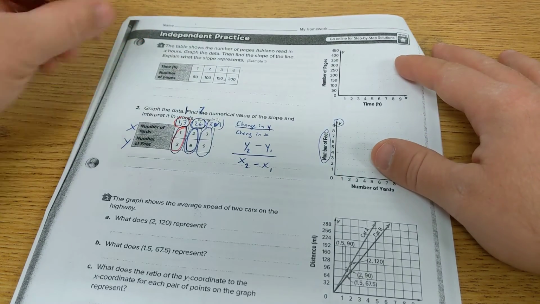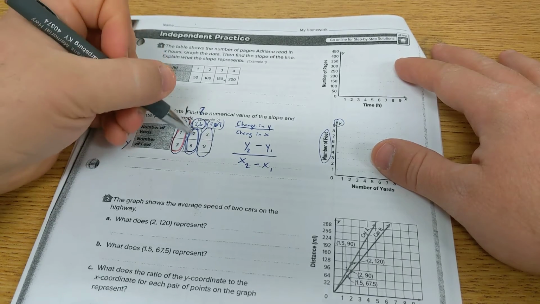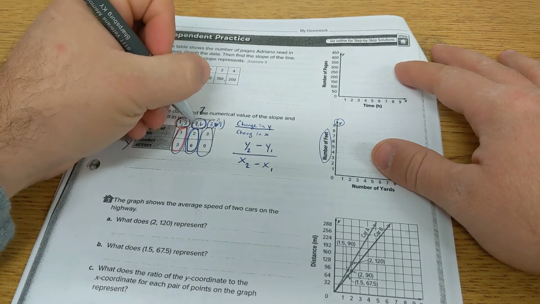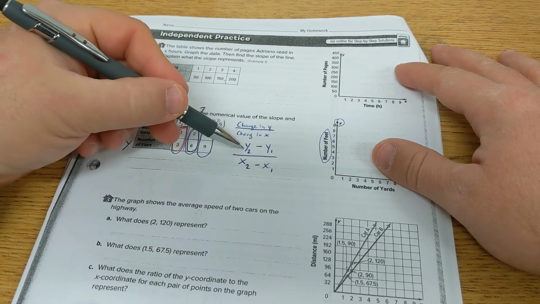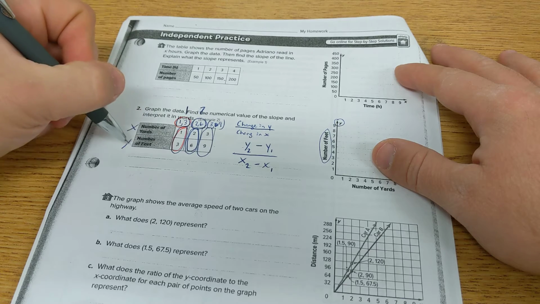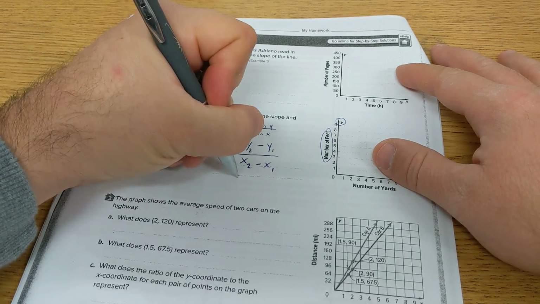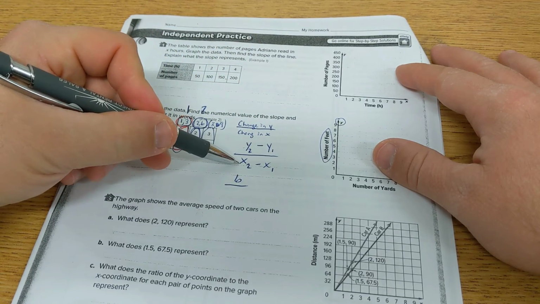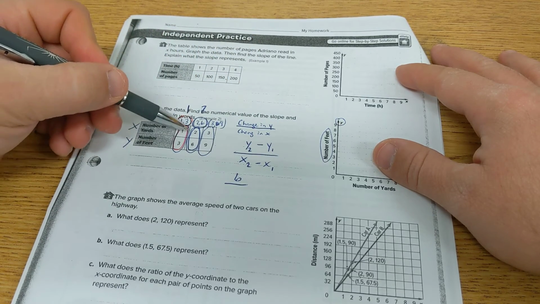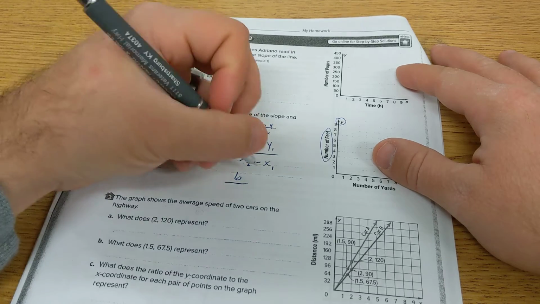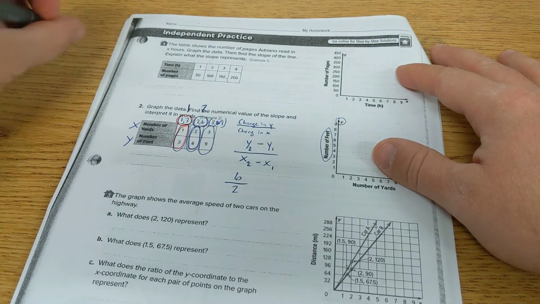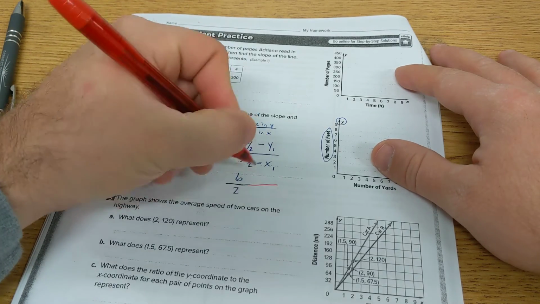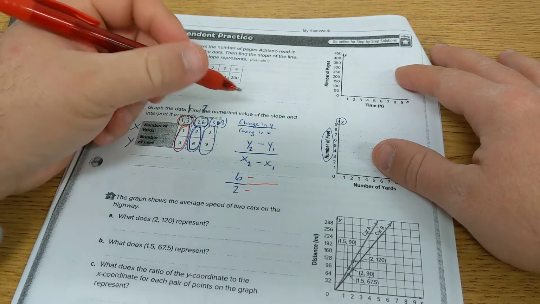So I'm going to write it down here, what it's going to look like. So I circled this in blue. This is my second point. So I'm going to put my second point like this: y over x. So what's the y in my second point? Well, that's 6. And I'm going to put it over the x in my second point. Well, the x in my second point is 2. Now I'm going to look for my first point, and I'm going to subtract my first point.